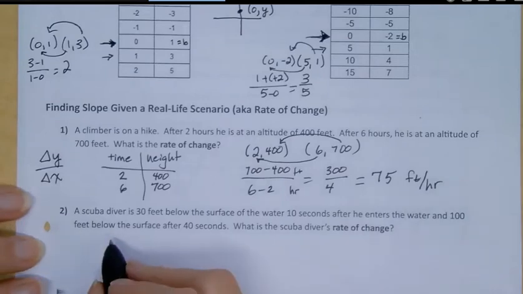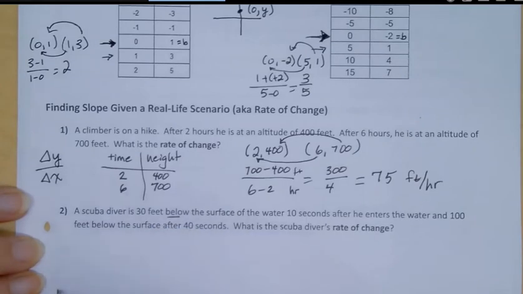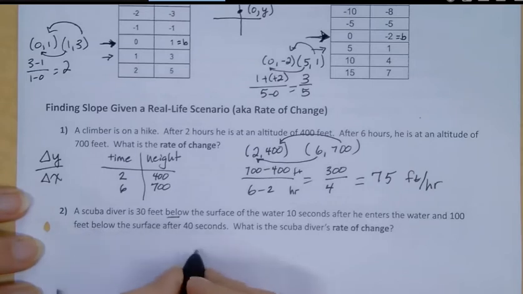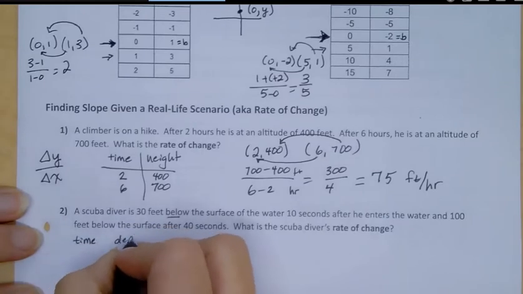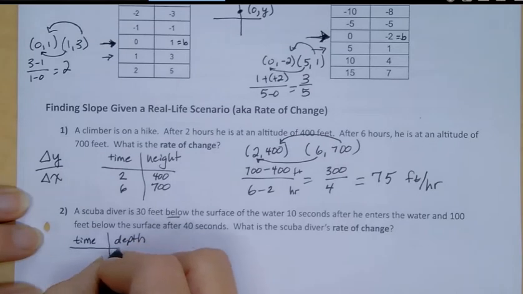Okay, so let's look at scenario 2. We have a scuba diver. He's 30 feet below the surface, so we're probably going to have a negative if we're talking about below. He's 30 feet below the surface of the water 10 seconds after he enters the water, and 100 feet below after 40 seconds. So let's think about what depends on the other thing. His depth depends on how many seconds he's been in the water, right? So his depth is the dependent variable. So we're going to say again, time is the x and depth is the y.